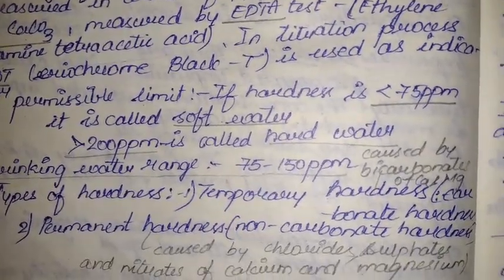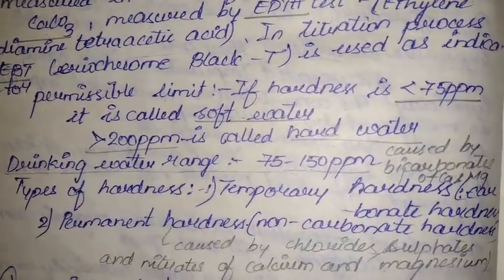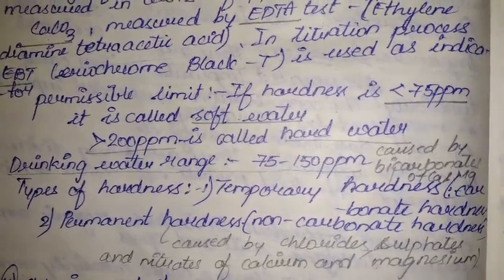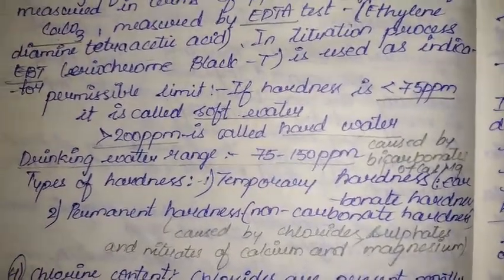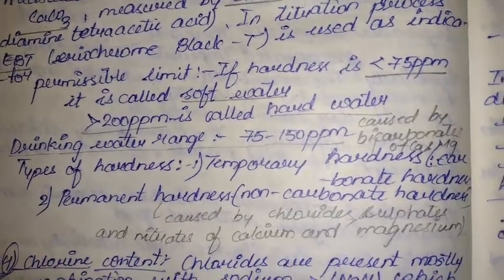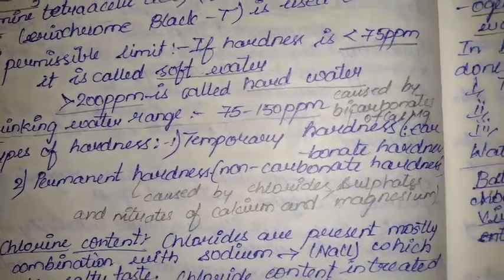Okay, and we have the permissible limit. If hardness is less than 75 ppm, it is soft water. Greater than 200 ppm is called hard water. And for drinking water, we generally need a hardness of 75 to 150 ppm. We also have types in this, that is temporary hardness and permanent hardness.